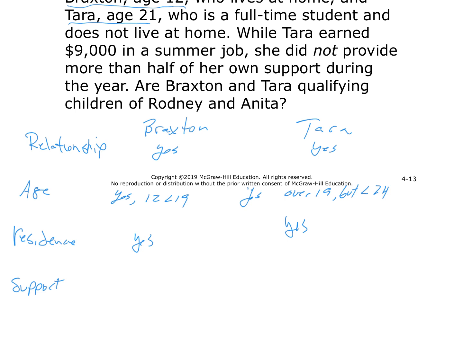Does Braxton pass the support test? Yeah, we're not given any evidence to say that he provides more than half of his own support. And Tara, it tells us that she earns $9,000 in a summer job, but it specifically states she does not provide more than half of her own support.